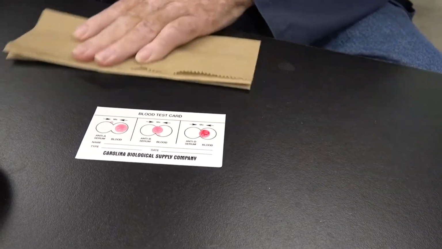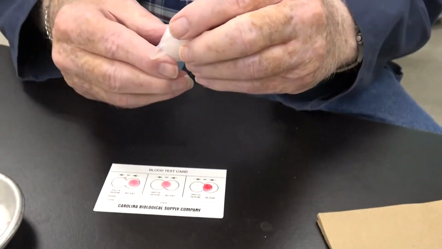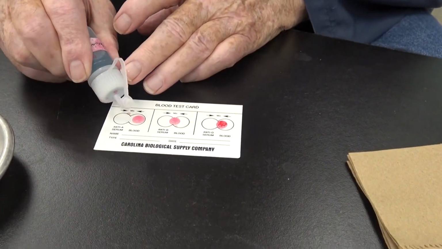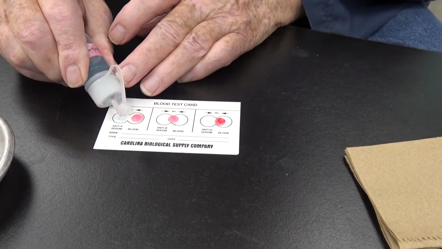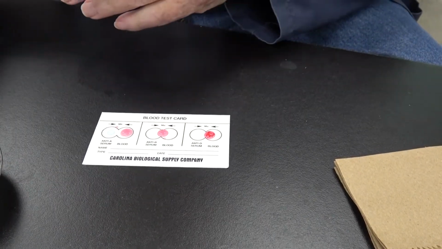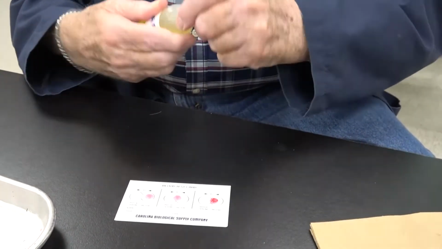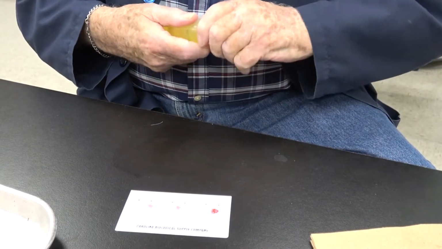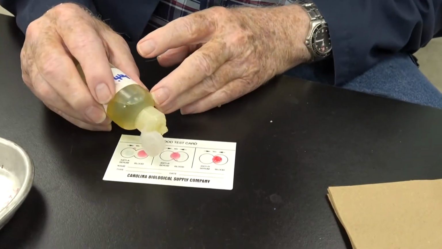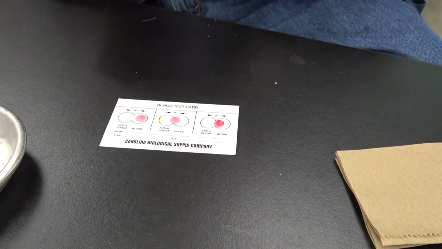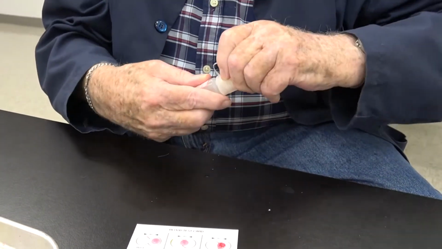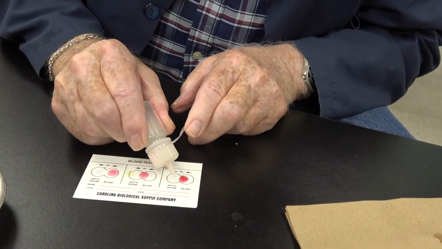And we take the anti-A serum, which was the blue one, and we put it right beside that drop, 1 drop. And then we take the anti-B serum, and drop it right beside it. Then we take the anti-D serum, which is really an RH factor. Drop it here.